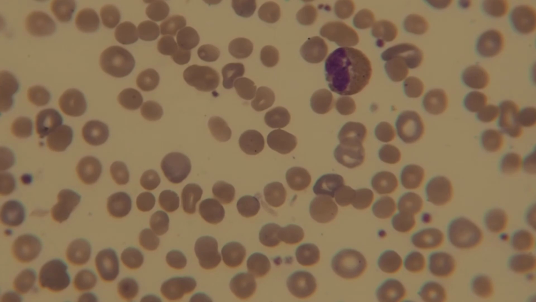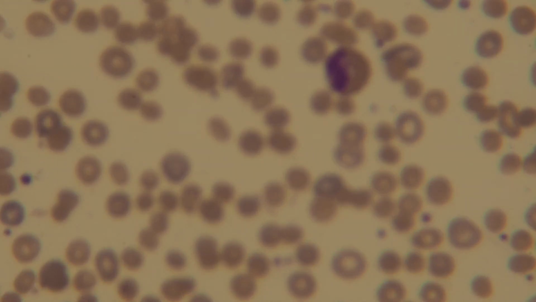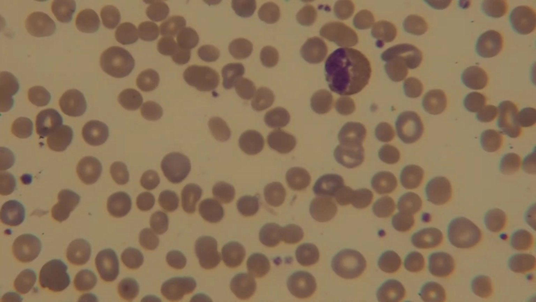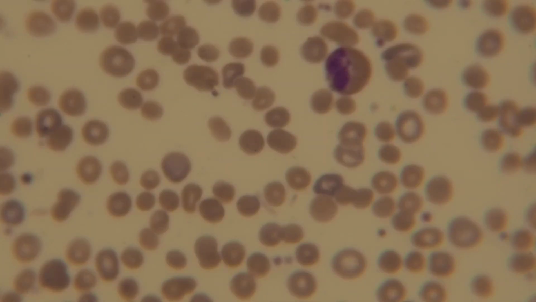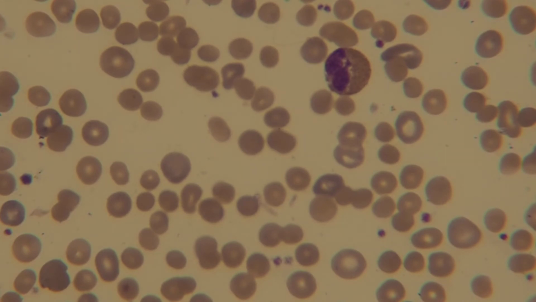Eosinophil. I wish my contrast was a little bit orange. I'm gonna be honest with you, in my microscope it looks much more orange than it does in the video, at least on my camera view. I hope in the computer view it's a little bit better.